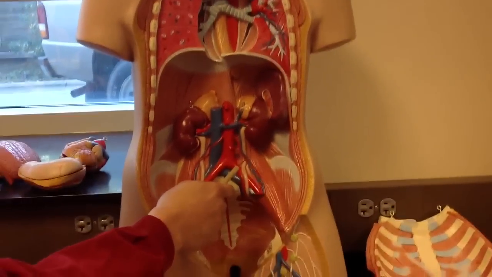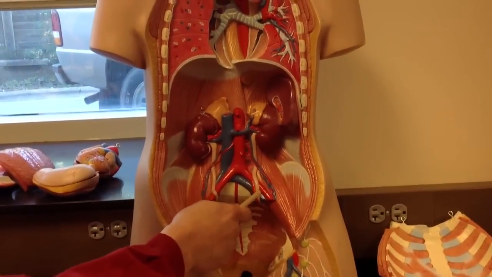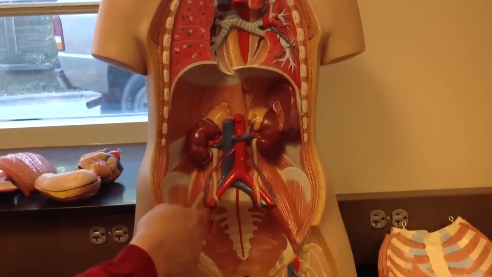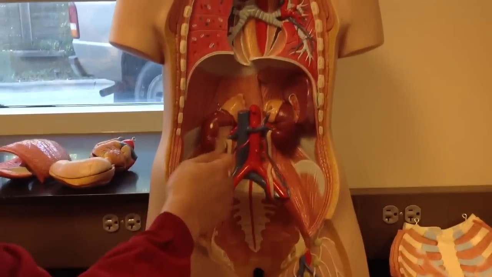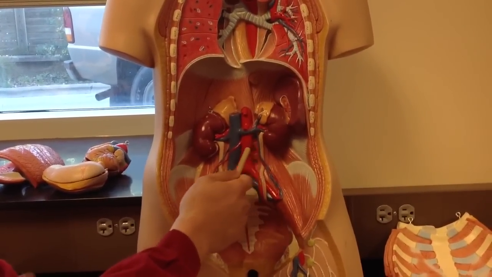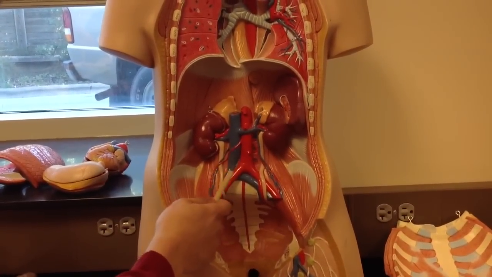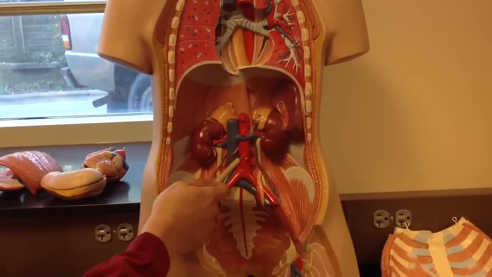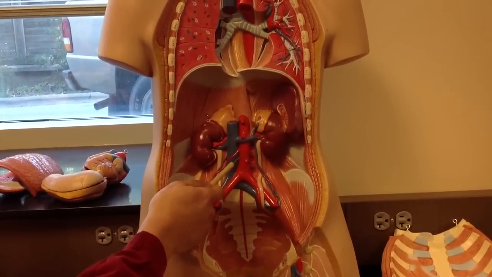Here are the gonadal arteries and the gonadal veins. This is the same thing on this side. You have the kidneys. The kidneys are here with the renal arteries and the renal veins that run to it. Inferior vena cava, the abdominal aorta.